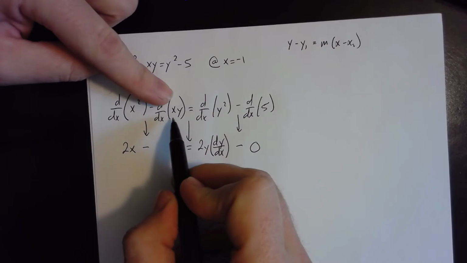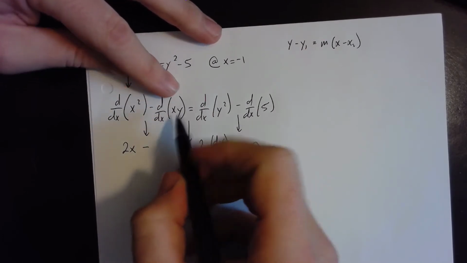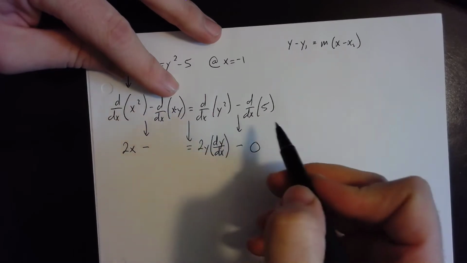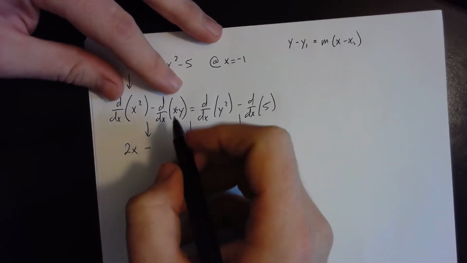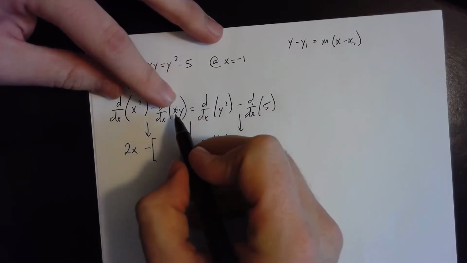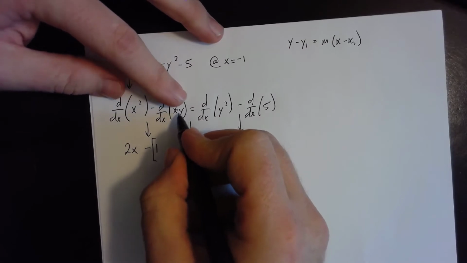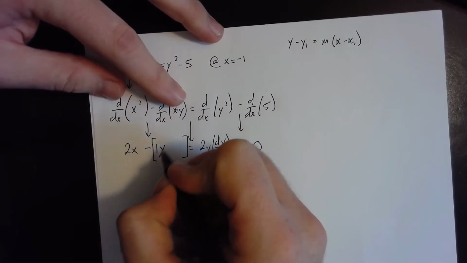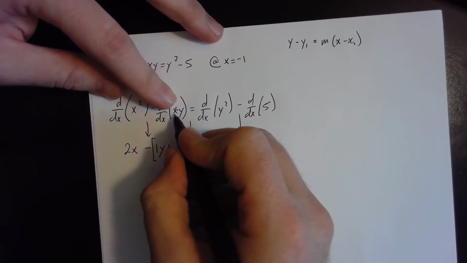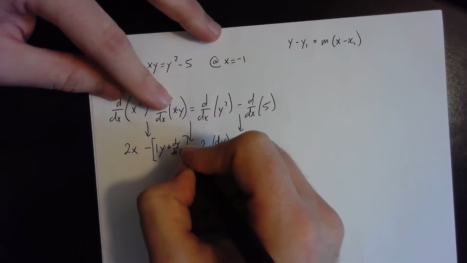So our last piece here is this thing, x times y. Now when taking the derivative of x times y, we have to remember that because of the multiplication between the two pieces, it's a product rule. So very quickly I'm going to go ahead and throw brackets here, and then take the derivative of x, which is 1, leaving the second function left unchanged, y, and then plus the derivative of the second function, dy dx, times the first, unchanged.